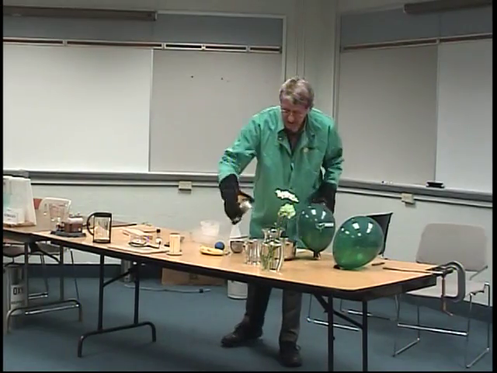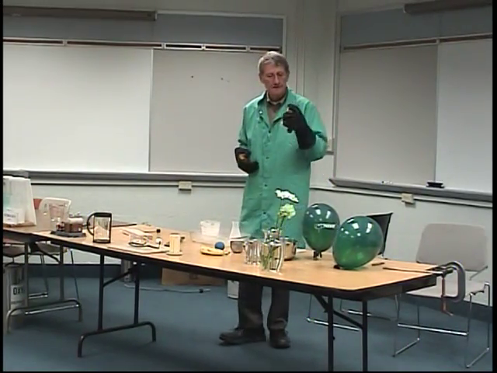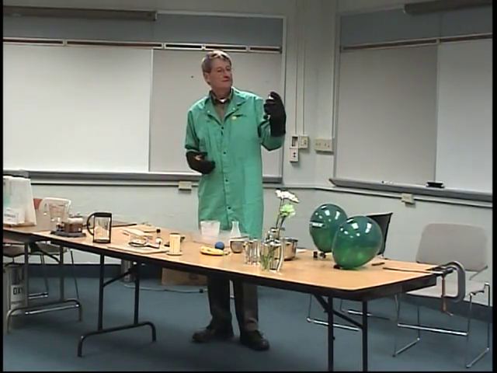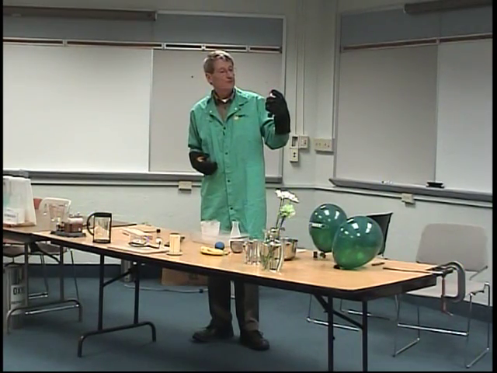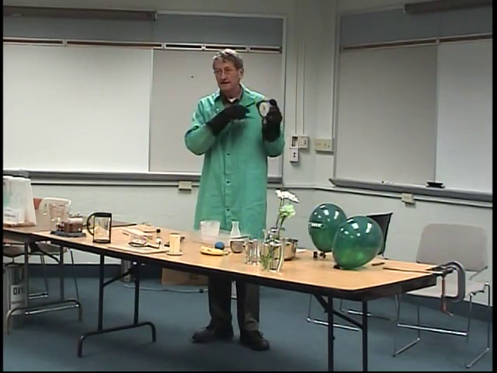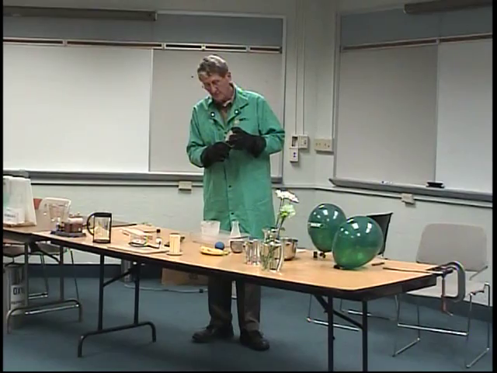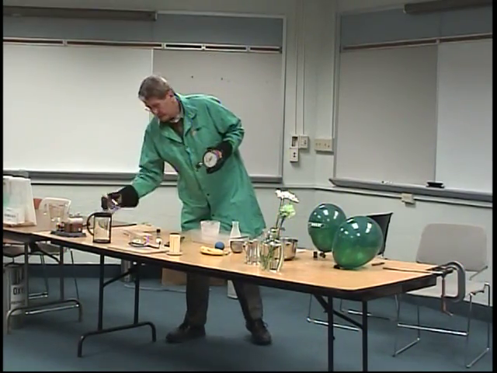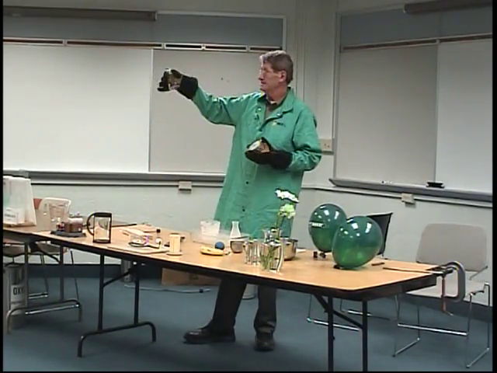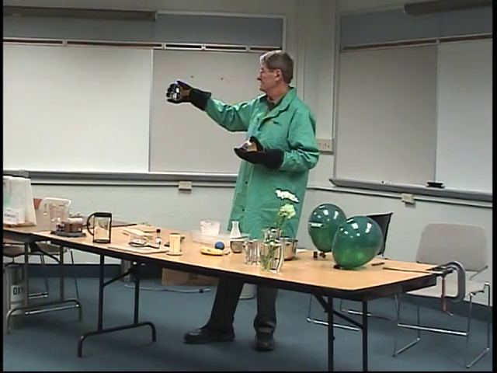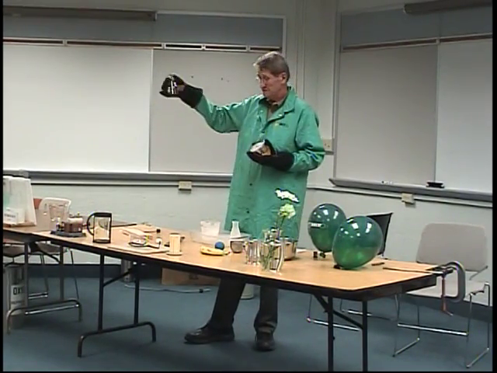What I want to do is this gauge here, it's full of glycerin, but this is a pressure gauge. It's a vacuum gauge. Now this flask here is filled with air, obviously, it's exposed to air.